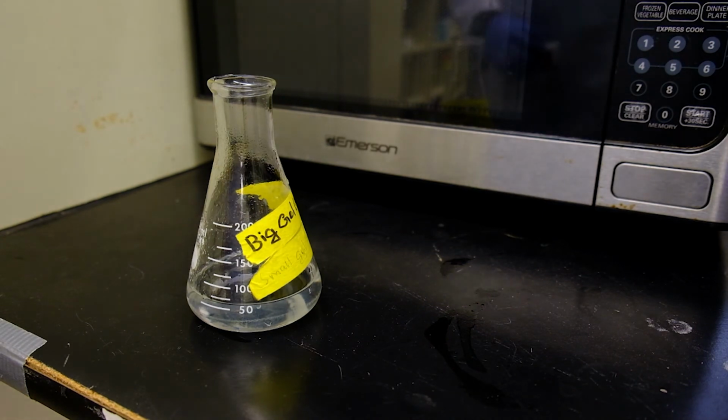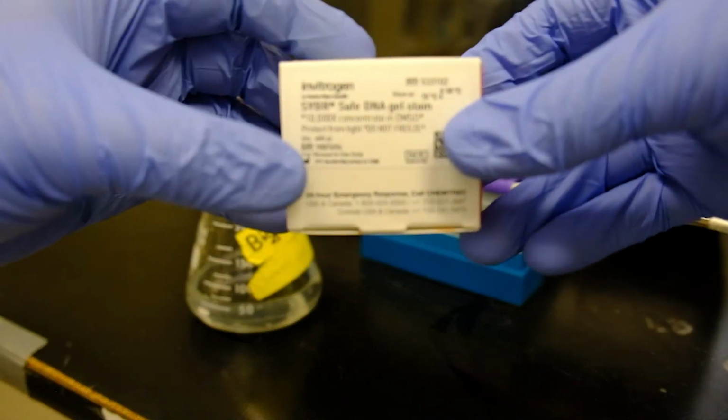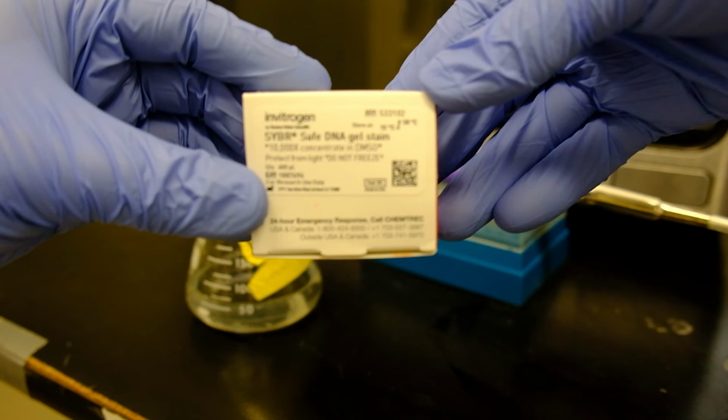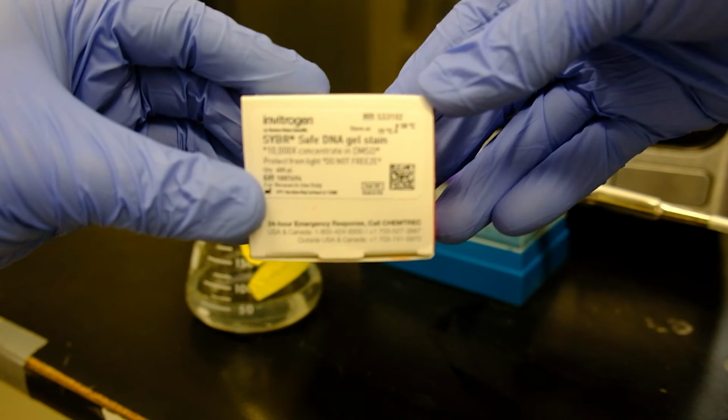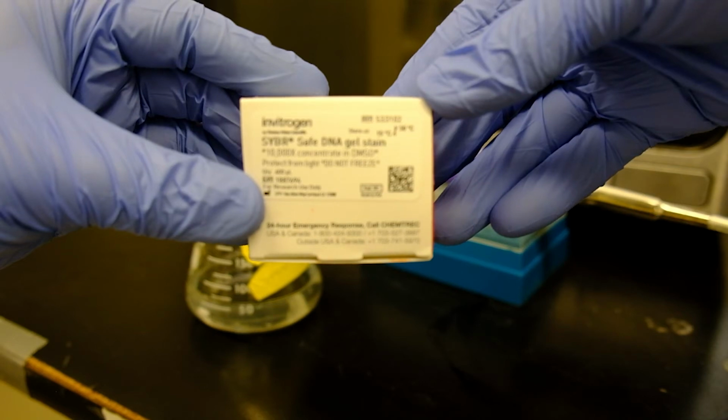Get a pipette and the matching tips, and prepare your dye. This dye is extremely carcinogenic, so wear gloves and don't let it get on your skin. It's also photosensitive, so try to minimize the time it spends outside of the box.